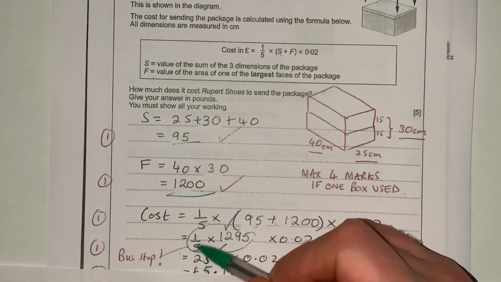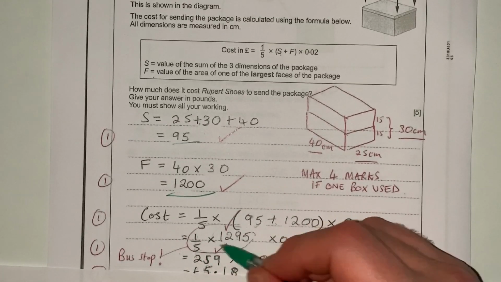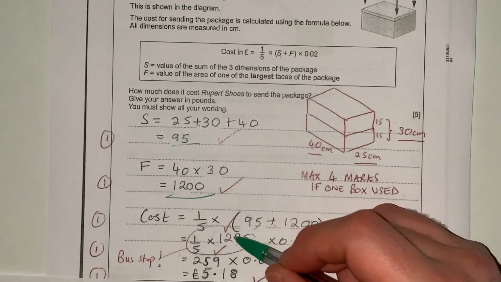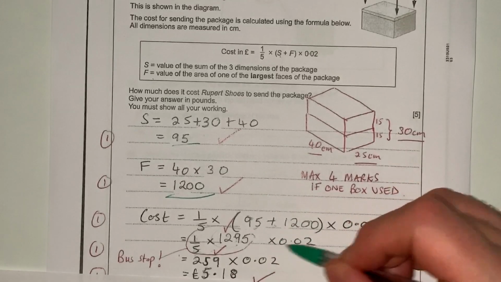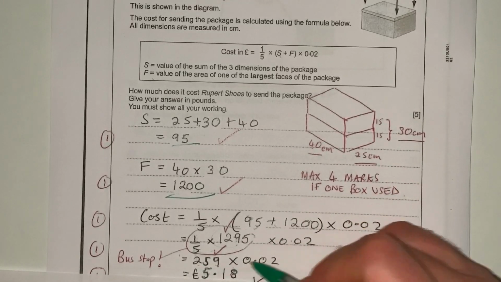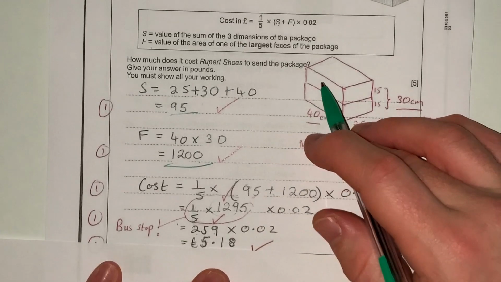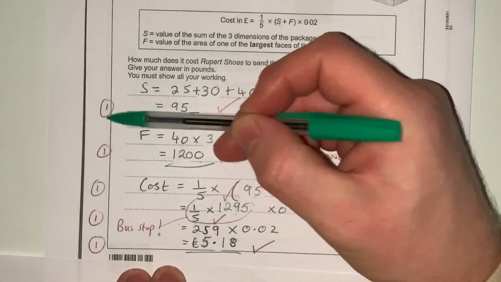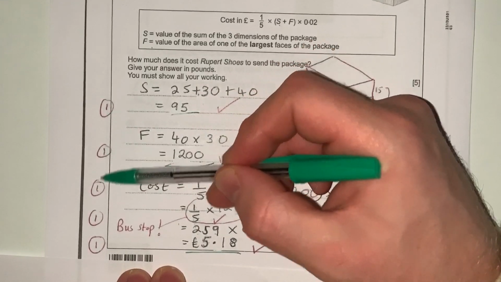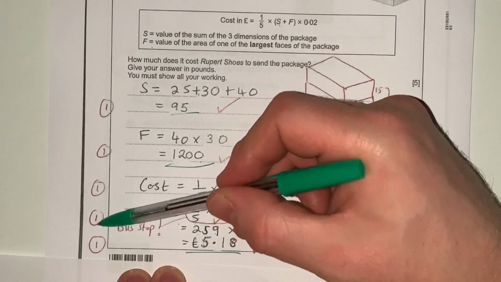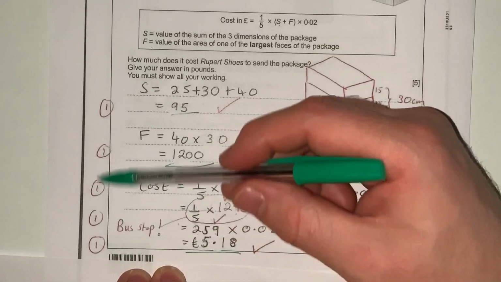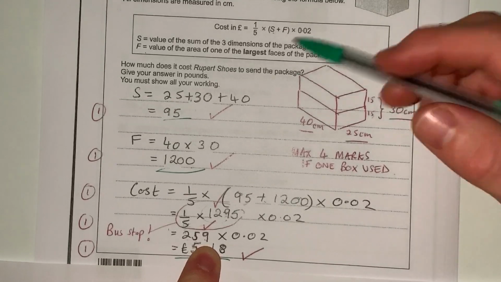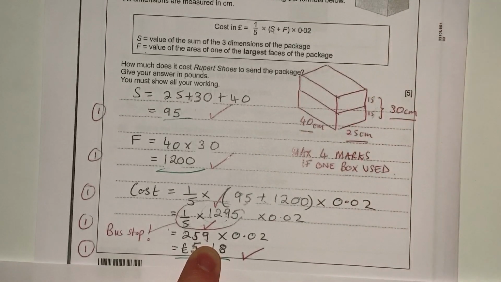If you've got 1/5 of something, it's easier to just divide the number by 5 if you're trying to find a fifth of a number. So in a bus stop, you could see how many 5s go into that, and then times your answer by 0.02. So 259 times that by 0.02, which is going to give me the answer of £5.18. You can see here where all your marks come from. 1 mark for the S, 1 mark for the F, 1 mark for substituting into the formula, 1 mark then for figuring out 259 times 0.02, your 5th mark for 5.18, okay? If you made the error here with the 15 though, followed it through, you're only going to get 4 marks.